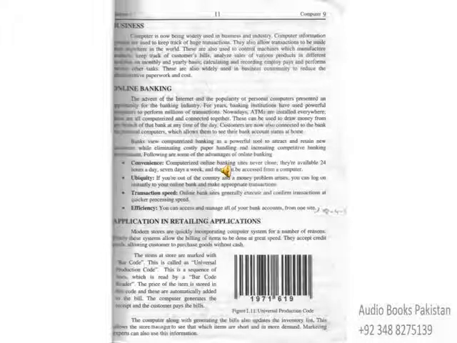Convenience. Computerized online banking sites never close. They're available 24 hours a day, 7 days a week, and they can be accessed from a computer. Ubiquity. If you're out of the country and a money problem arises, you can log on instantly to your online bank and make appropriate transactions. Transaction speed. Online bank sites generally execute and confirm transactions at quicker processing speed. Efficiency. You can access and manage all of your bank accounts from one site.